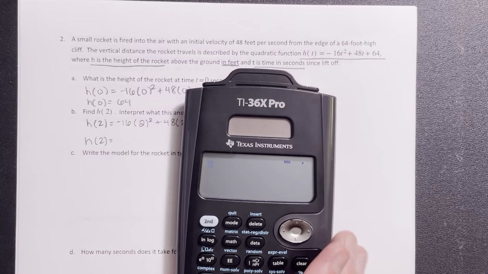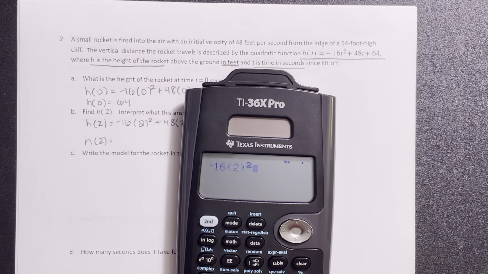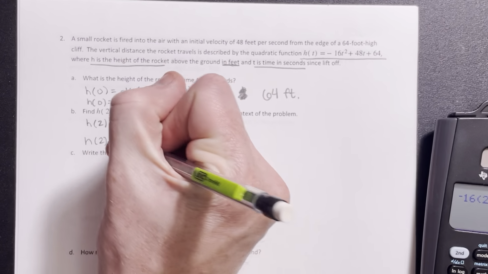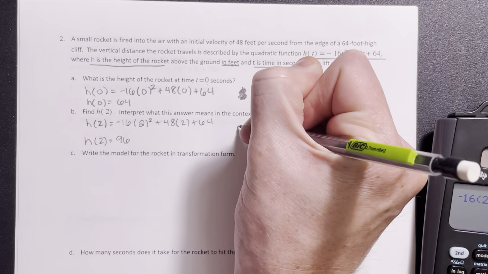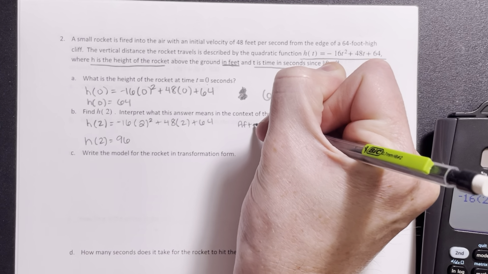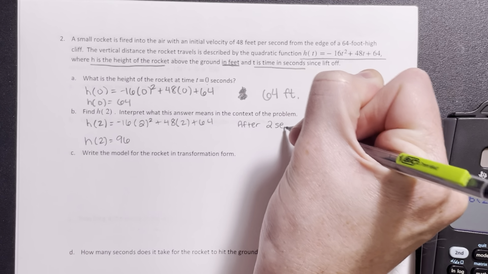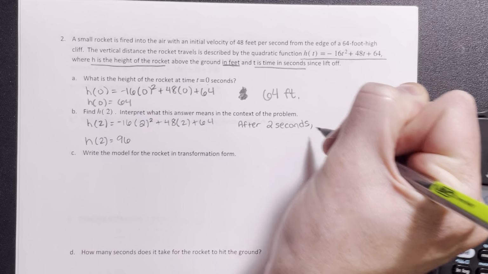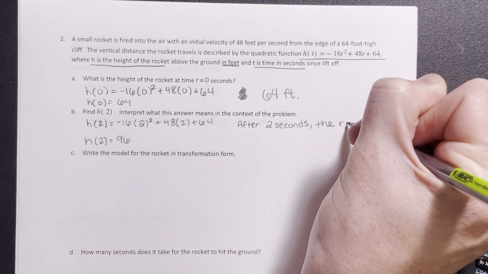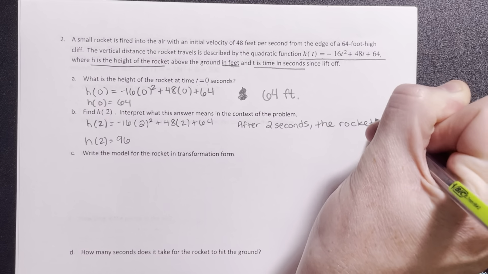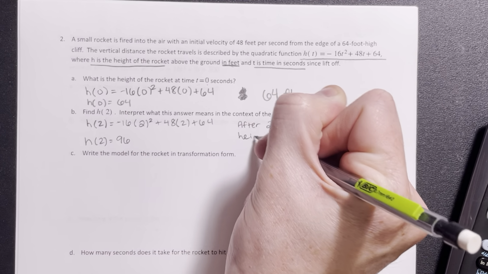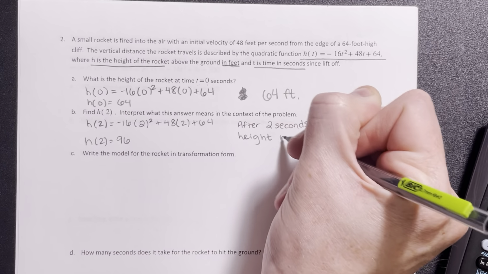All right, so if I plug in negative 16 times 2 squared plus 48 times 2 plus 64, we get 96. So after 2 seconds, the rocket's height is 96 feet.